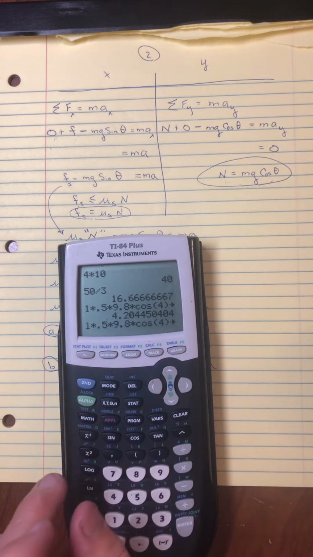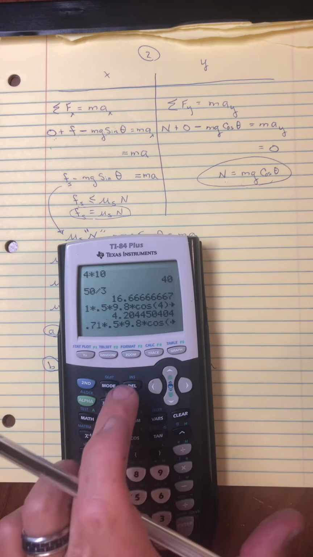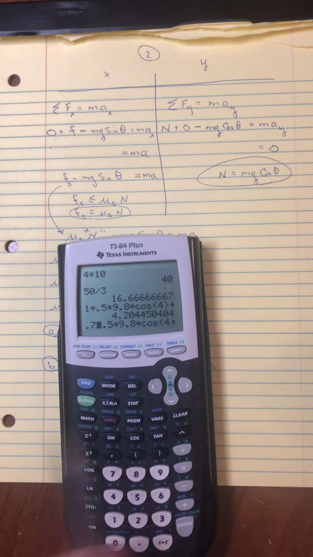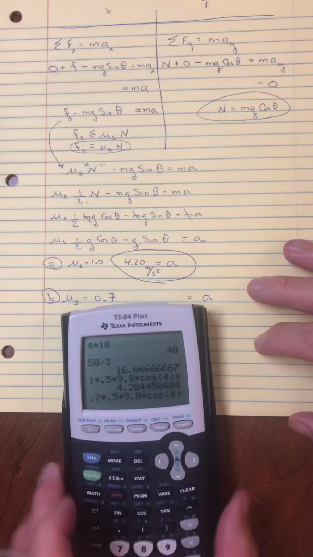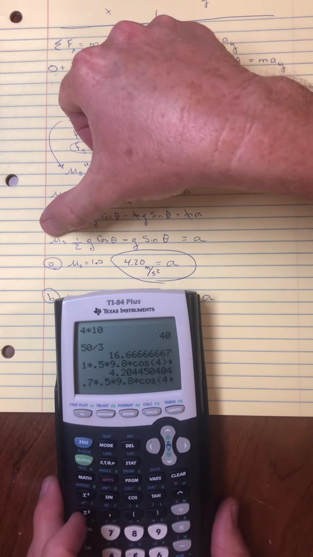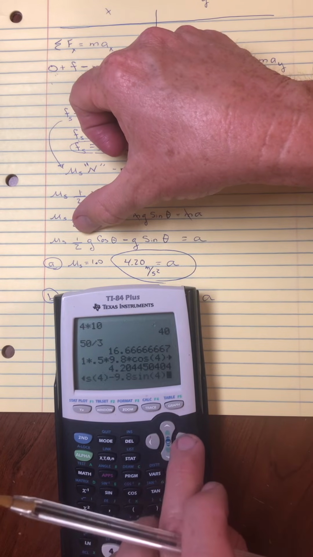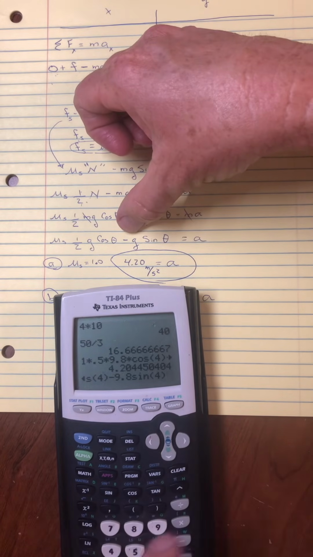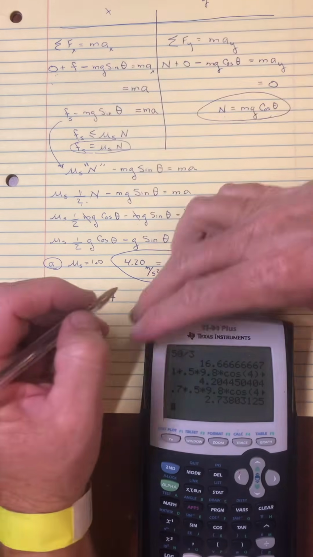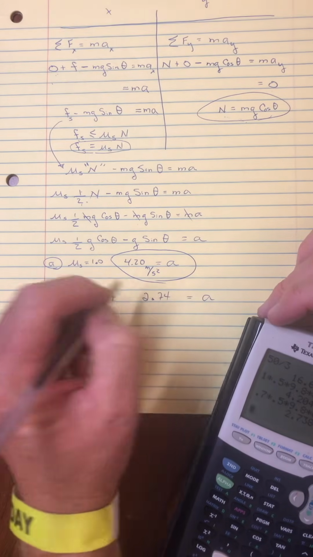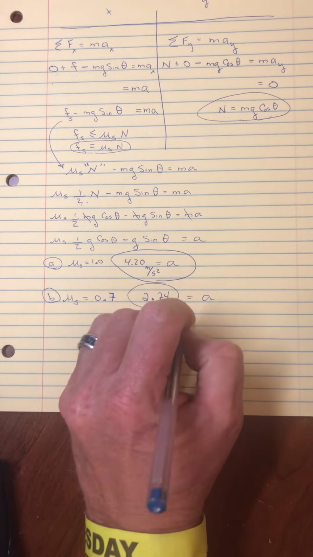And I better change that to insert mode to type in a 0.7. Then I'll go back to delete mode, or just delete it. All right, so there's the 0.7. In fact, I better just kind of check. So 0.7 right here times 0.5 times 9.8 times cosine of 4 minus 9.8 sine of 4, then equals 2.74. So the maximum acceleration before my tires slip is something quite a bit less. Oh, and I should put meters per second squared.